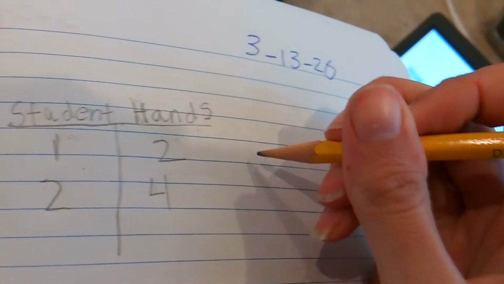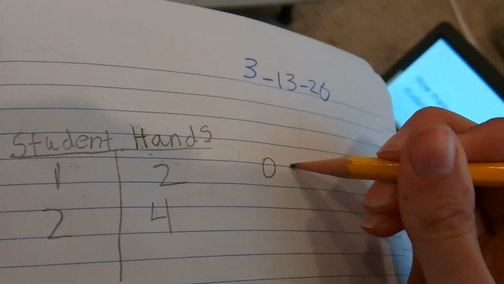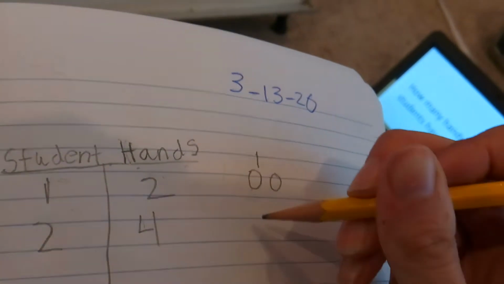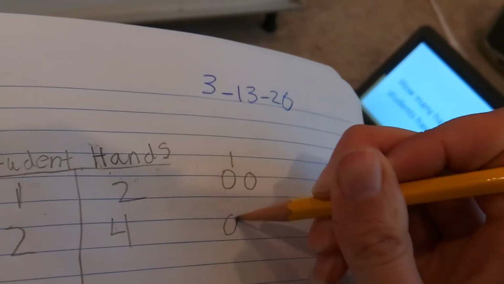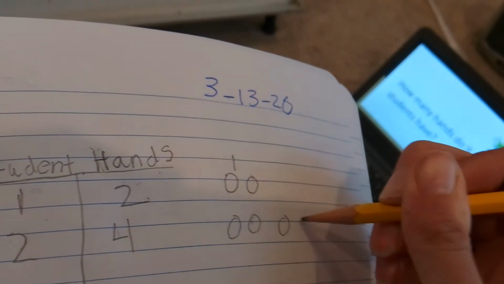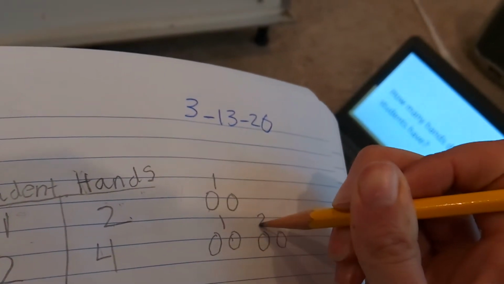So here's my 1 person, and these are their hands. I'm just going to do circles for simplicity. So that's 1 person. Here is 2 people. 1 person, 2 person.